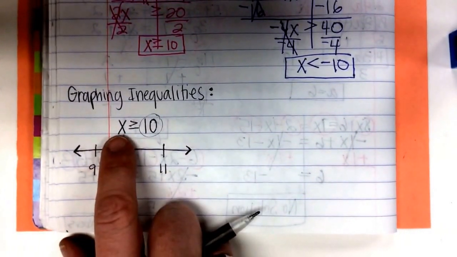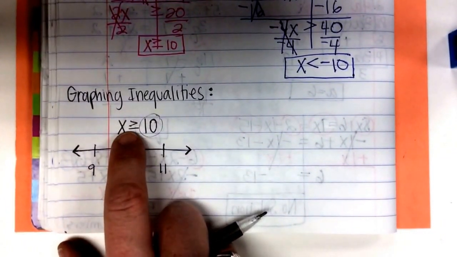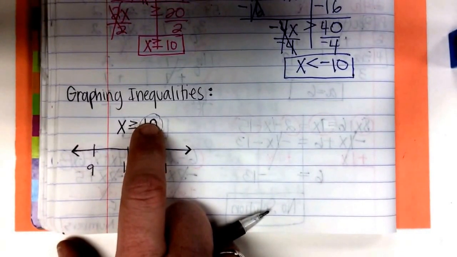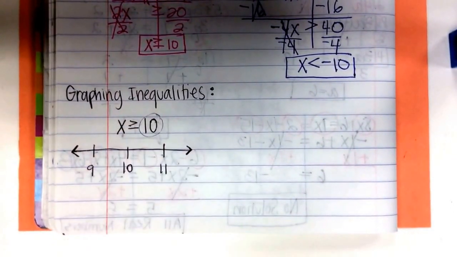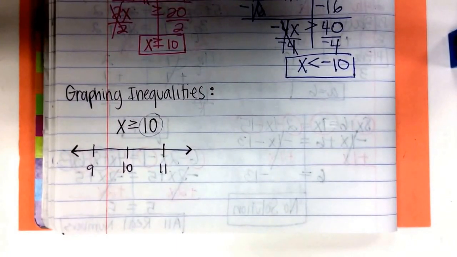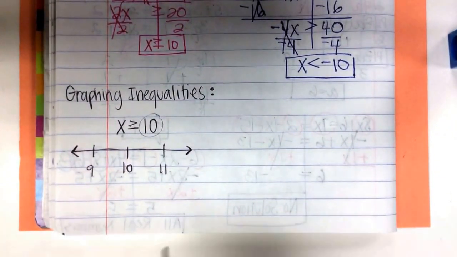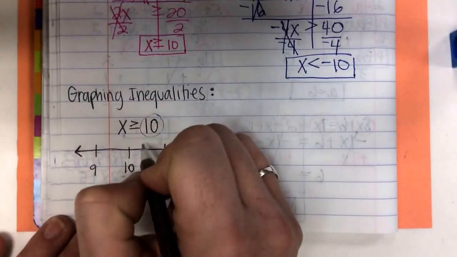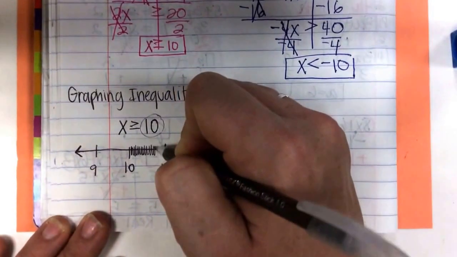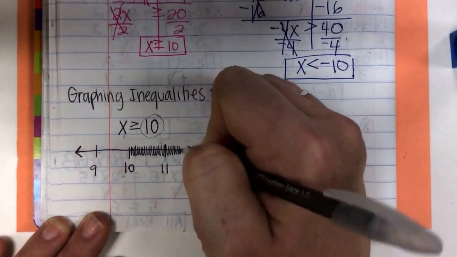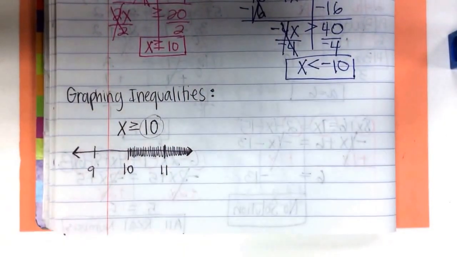This tells me x is greater than or equal to 10. So what kind of numbers are greater than or equal to 10? 10.1, 11, 15. So the numbers up here, so we shade greater than 10.